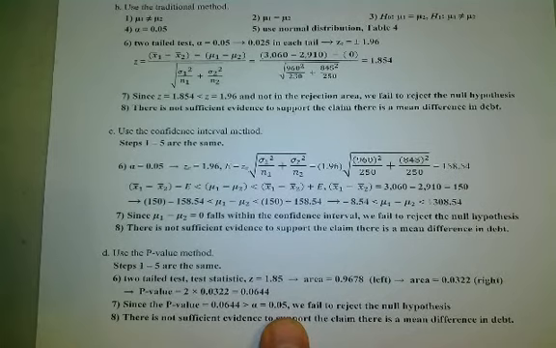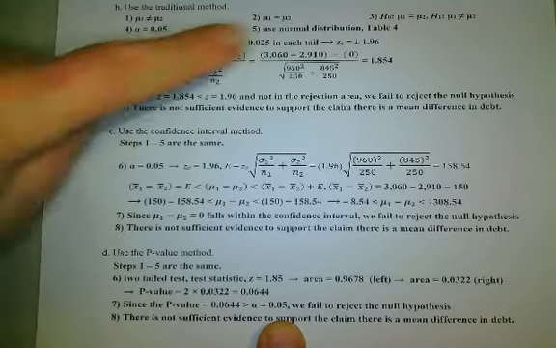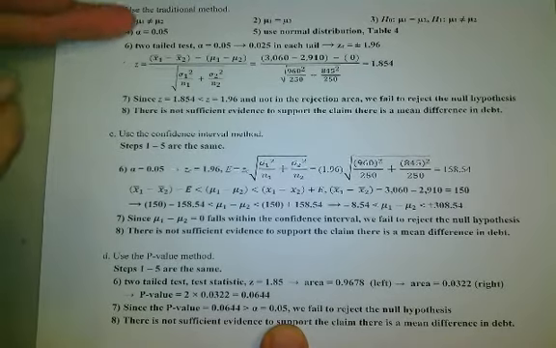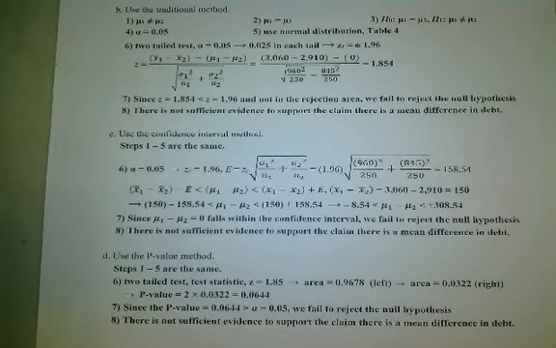That is greater than our alpha. So again, the difference between p-value and critical value is, here we're comparing the two areas. And of course, where did we get the 1.96 up above? We got it from the 0.05. So these are the z-scores, these are the areas. Same result, we fail to reject the null hypothesis. There is not sufficient evidence to support this claim.